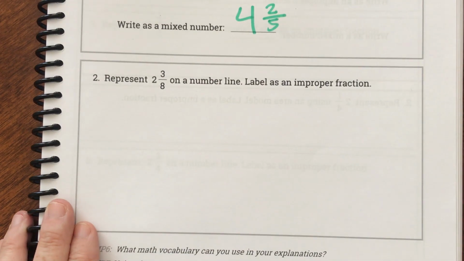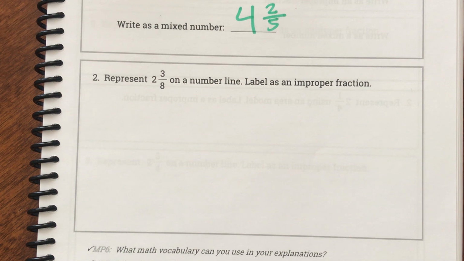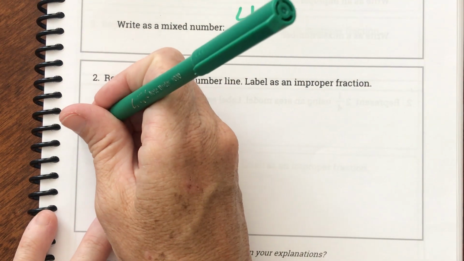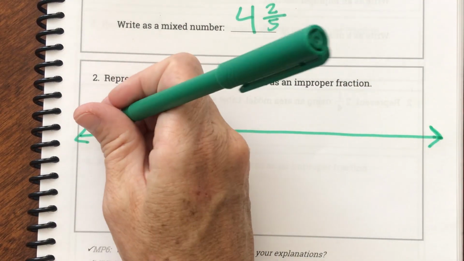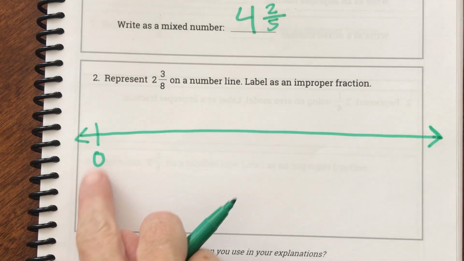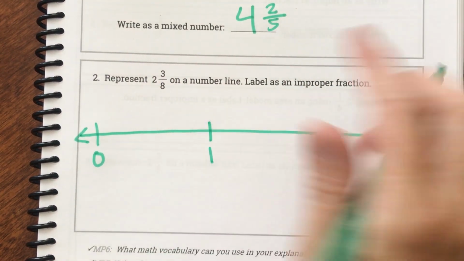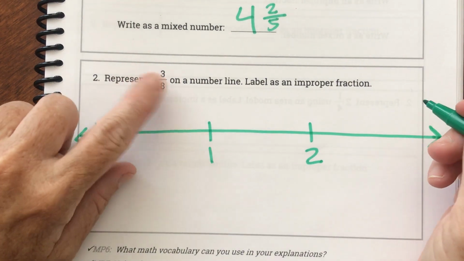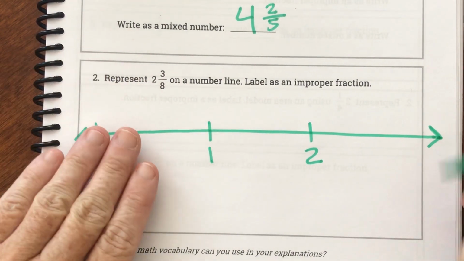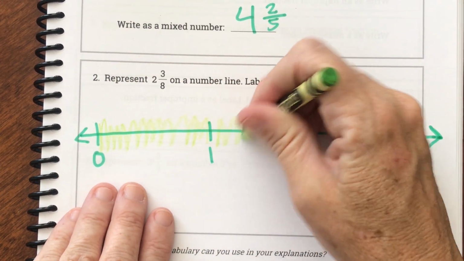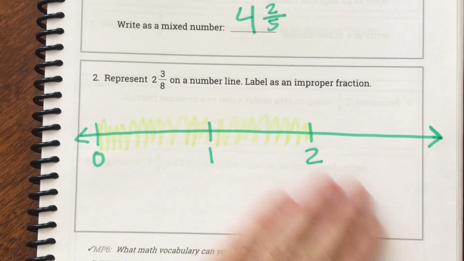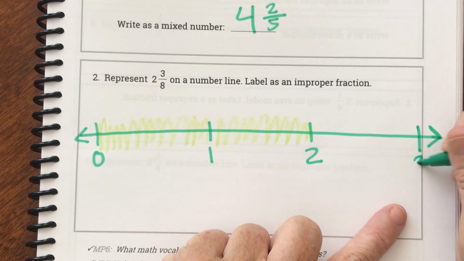Okay, let's try one with a number line. This one says represent 2 3/8 on a number line, label as an improper fraction. Okay, so we're going to need a long number line. So it means I have 1 whole, I have 2 wholes, plus I have 3/8 of another whole.